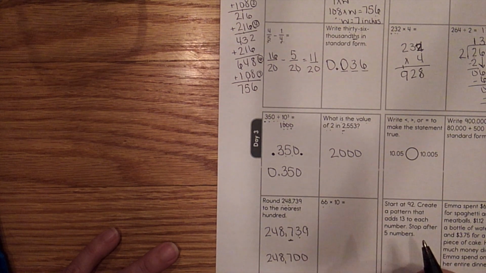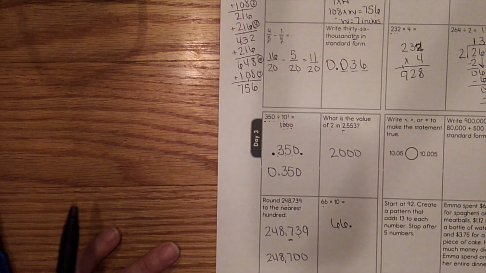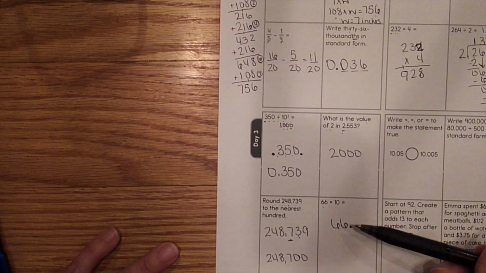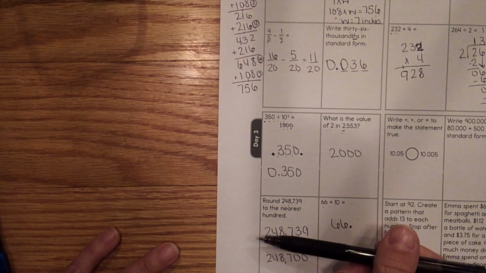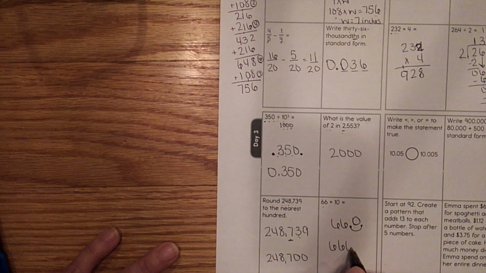66 times 10. So here's our 66. Here's our decimal. Here we move the number this way on the place value chart. Here, when we multiply them, we're going to move it to the left. So it's going to look like the decimal moved. Really, it's the number moving. So my answer is 660.